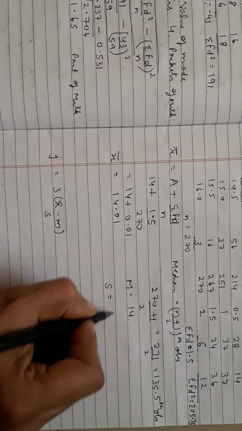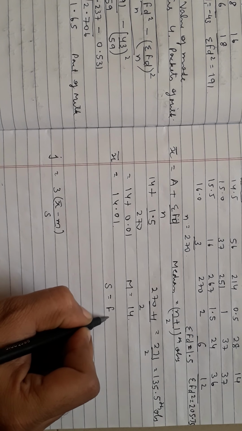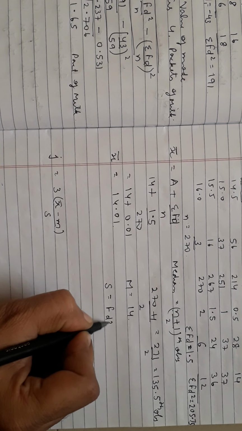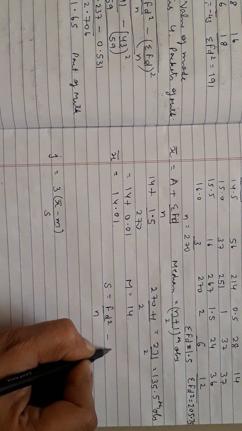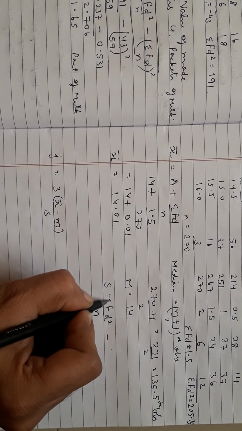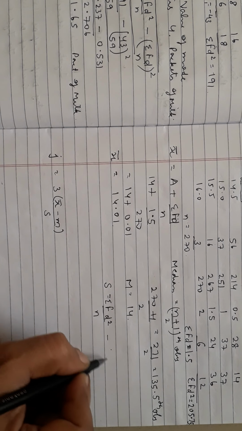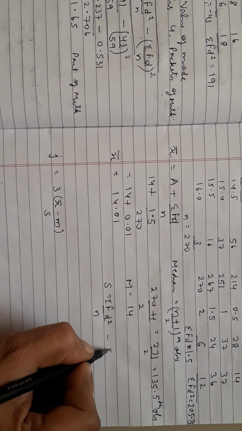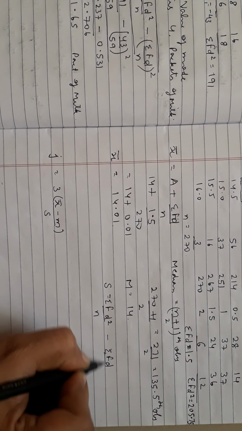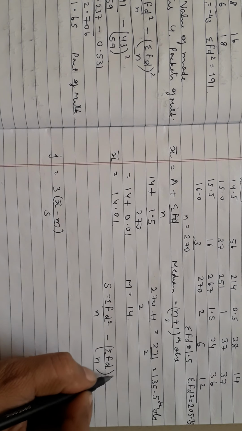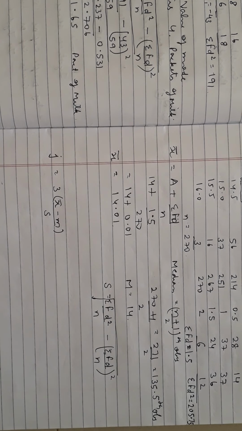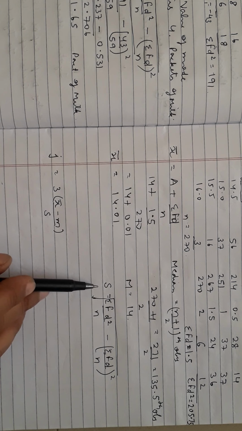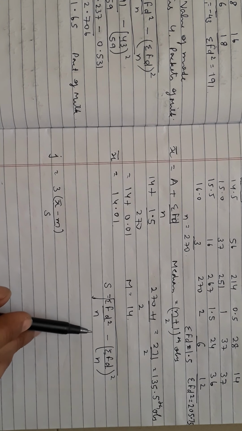Formula for standard deviation will be square root of sigma FD square upon N minus sigma FD upon N whole square, whole under root. This is the formula for finding standard deviation that we have already learned in last chapter.